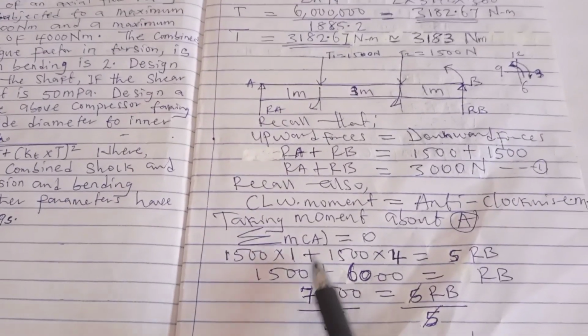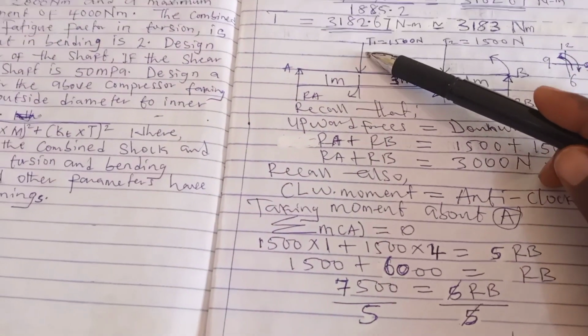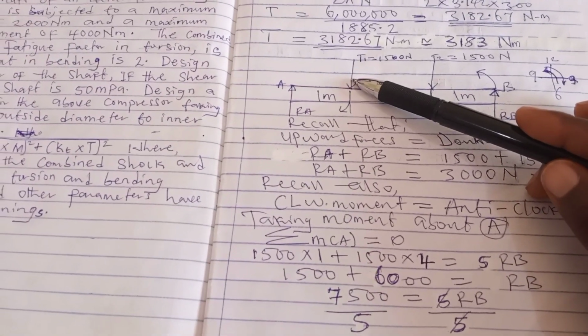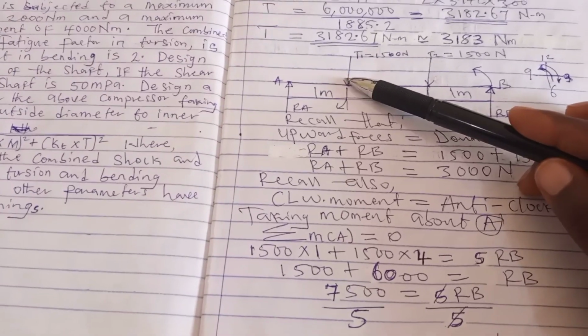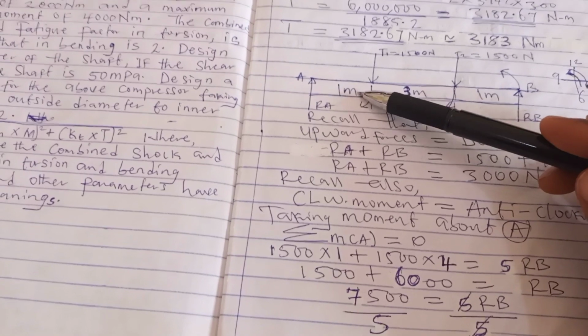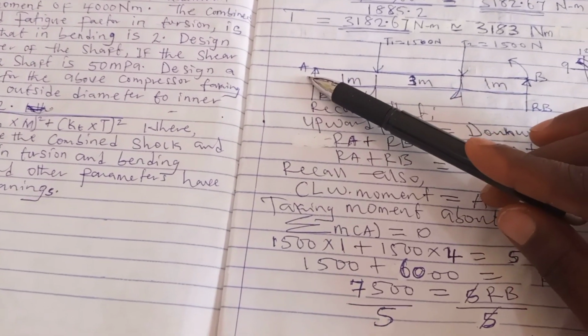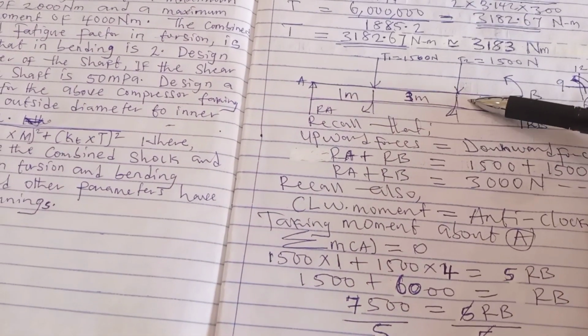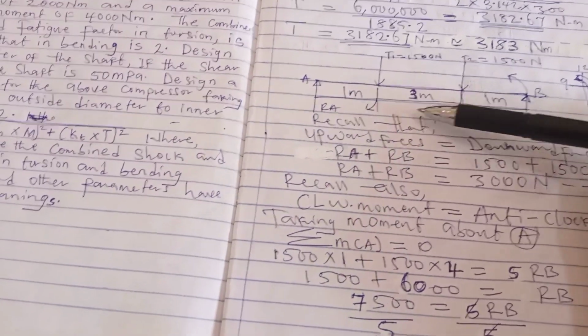And then you are going to find the moment of this tension 1. Remember that moment is force times distance. This force and this distance are used in departing from this position, and if you are going to do this one, it's going to be this force times this distance.